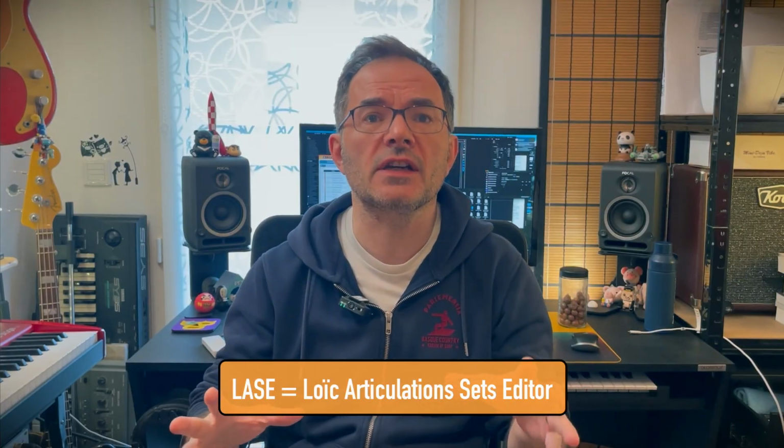So LASE is already a great tool that saves a lot of time when dealing with Logic Pro articulation sets, allowing batch treatment and all sorts of things. Yet there is one step that's a little bit long to do. It's typing the articulations list, actually. But what if we can improve that as well?